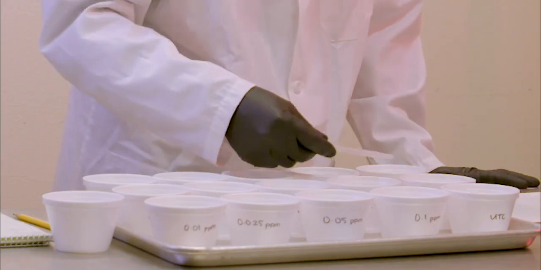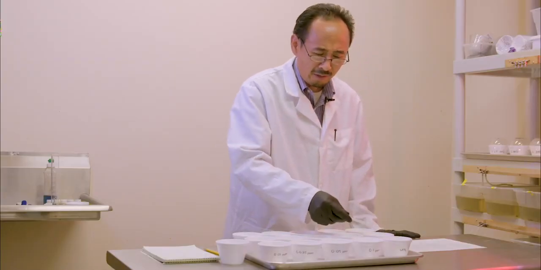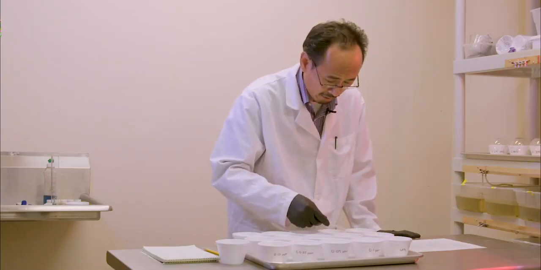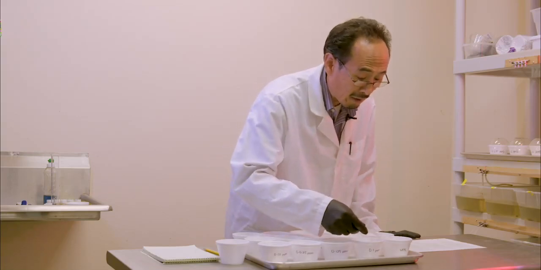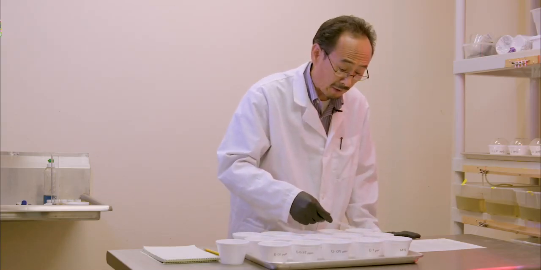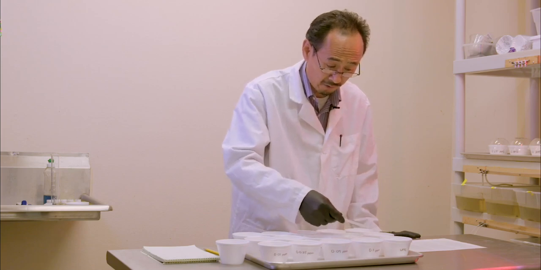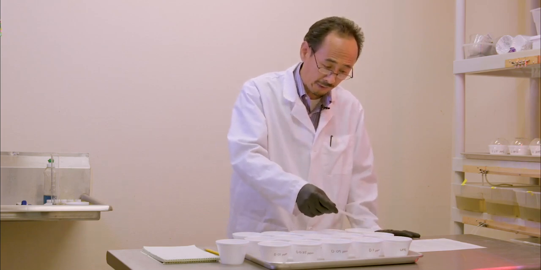Your untreated control, you should not have a noticeable mortality here. In my test here, I do not see any cadavers down to the bottom of the cup. I mean, I almost have a 0 mortality, but I don't know for sure until I read.